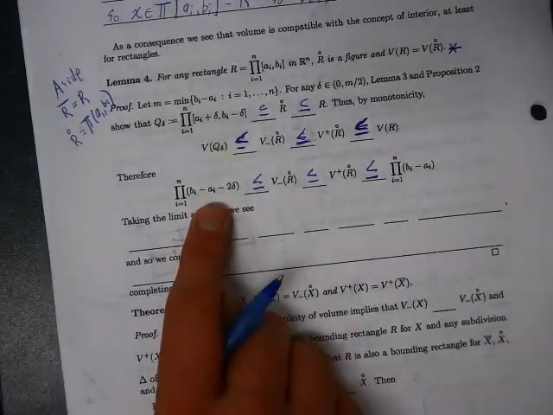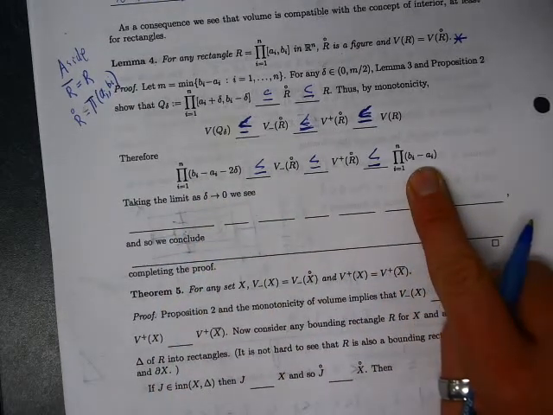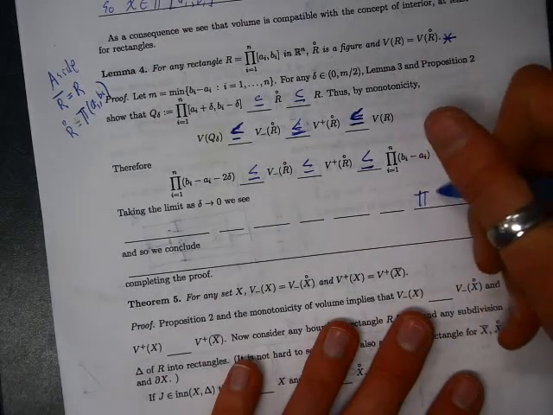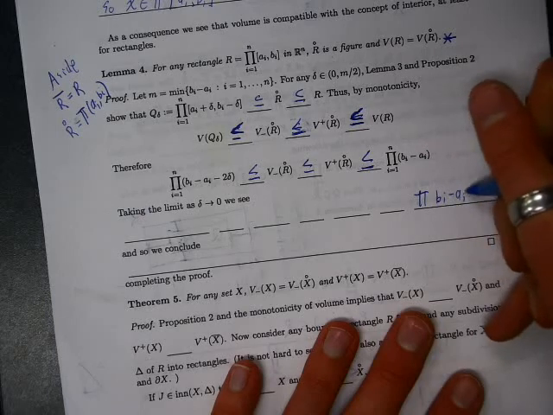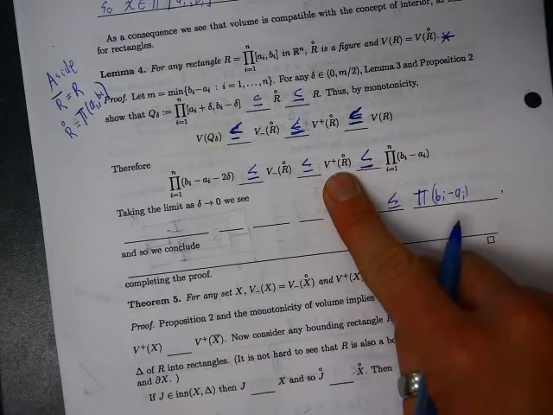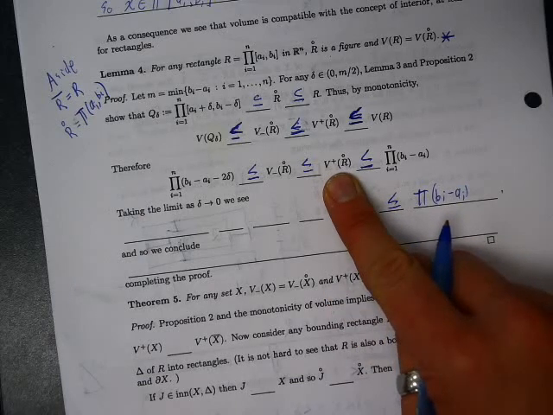So nice, let's take a limit as delta goes to 0. What's the limit of the quantity on the right as delta goes to 0? Yeah, there are no deltas, right? What's the limit of this as delta goes to 0? I think you're right. Shoot. There are no deltas, right?